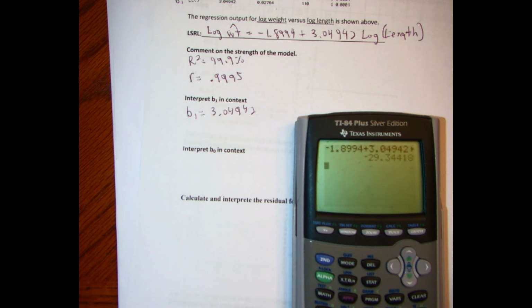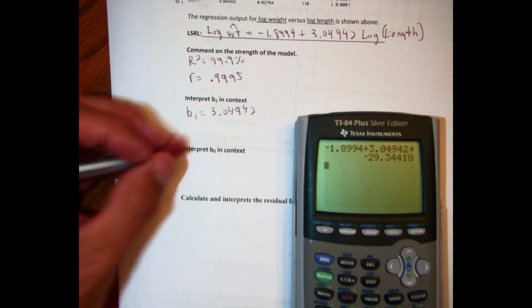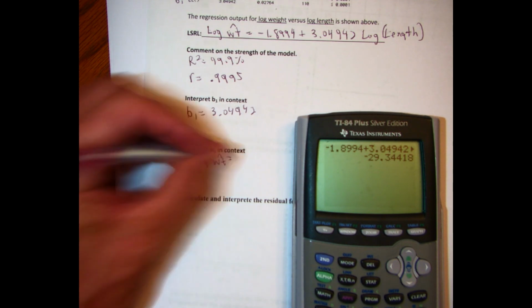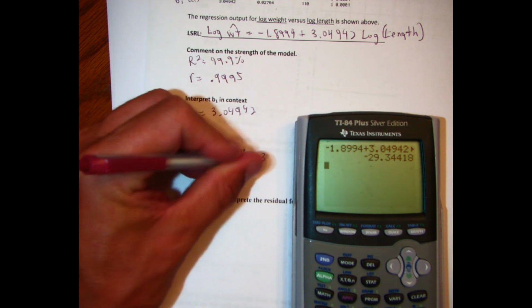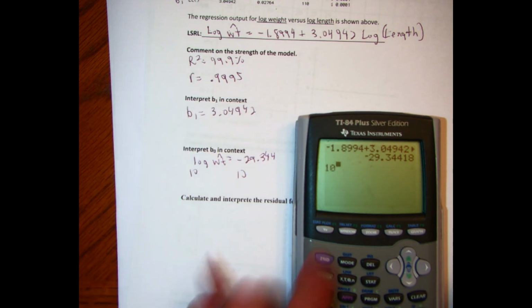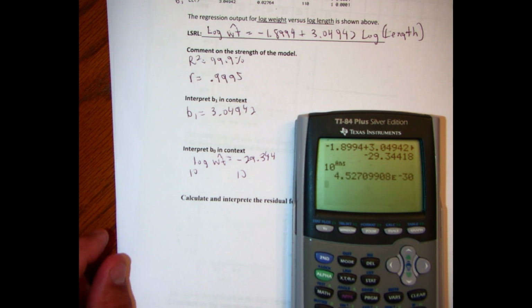Okay, and I get negative 29.34. So basically, I have log of predicted weight equals negative 29.3444, and then I do base 10 to both sides, and I get this. What is that? Well, that's 4.53 e to the negative 30th.